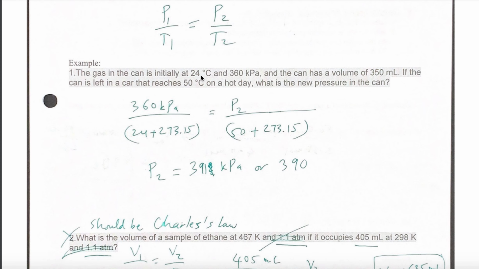Initially at 24 degrees Celsius, again, you have to convert that to Kelvin, at 360 kilopascal. Now, we don't really need the volume, but the problem gave it to us anyways. We're not going to need that for the calculations. Okay, it doesn't matter what volume, the calculation will come out the same. But because of that volume, we got that pressure. Okay, 360 kilopascal over 24 degrees Celsius plus 273.15.